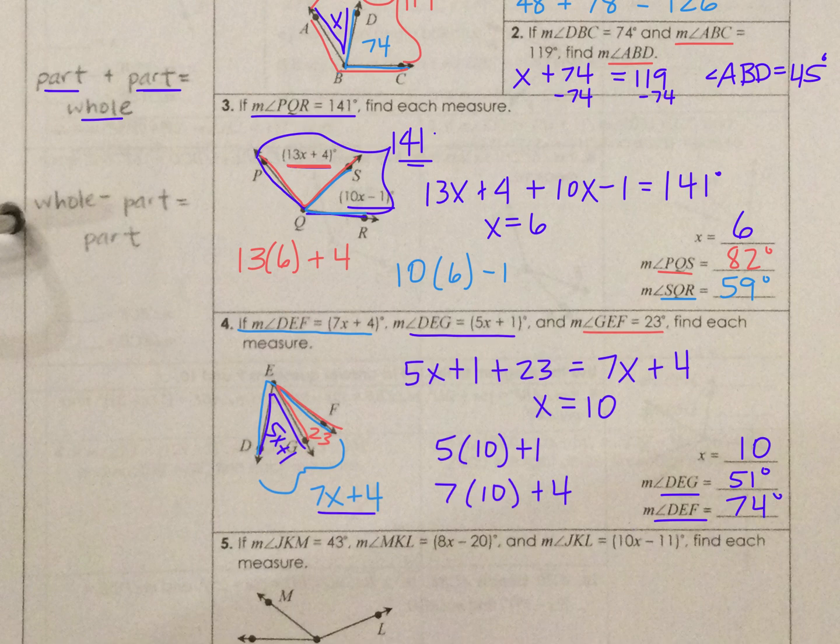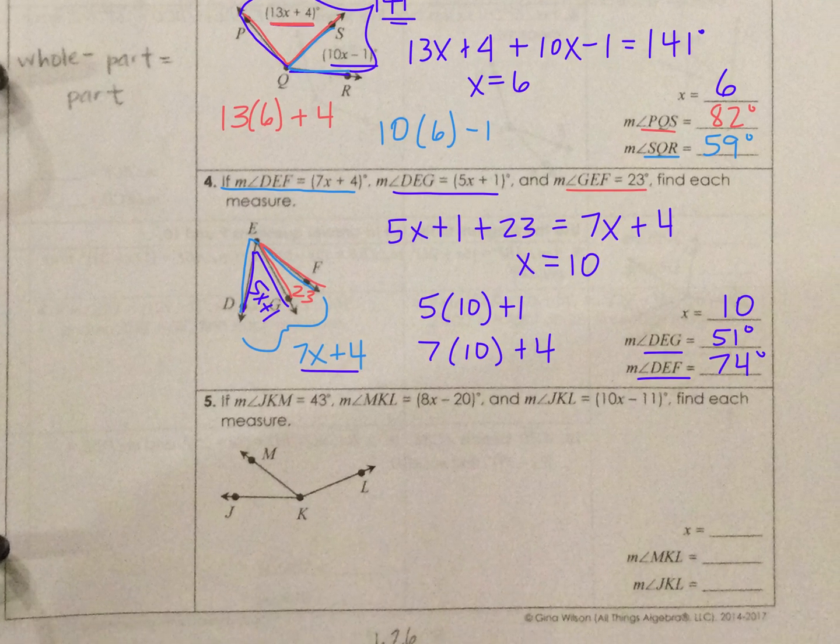All right, I would like for you to do number 5 on your own. Be sure to read the geometry and put the information in the correct places, and then do a part plus a part equals a whole. When you're done, flip over to 127.